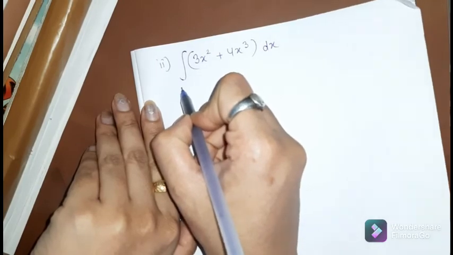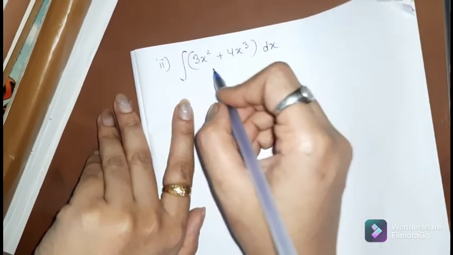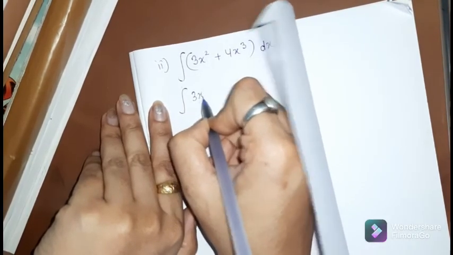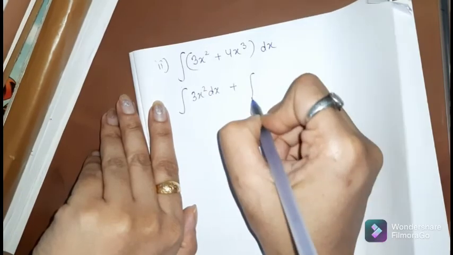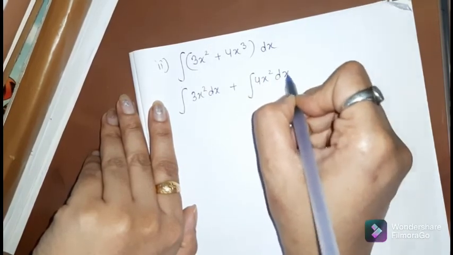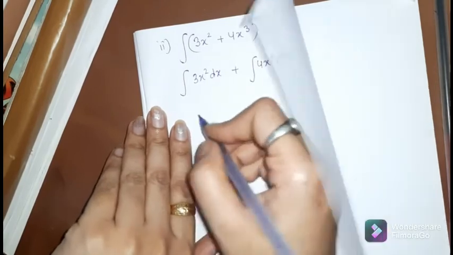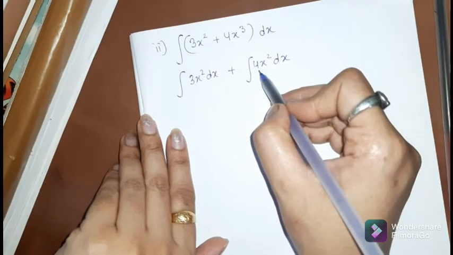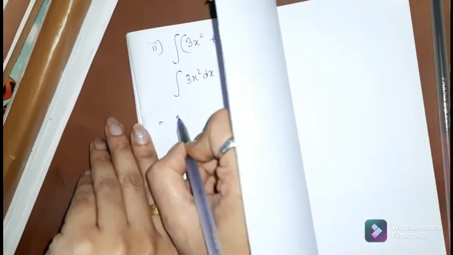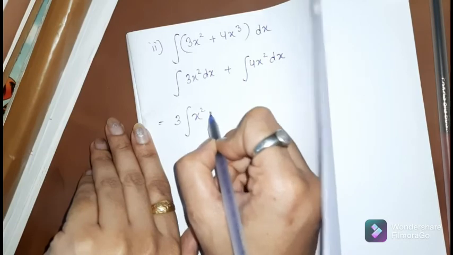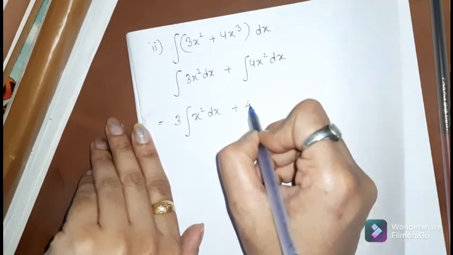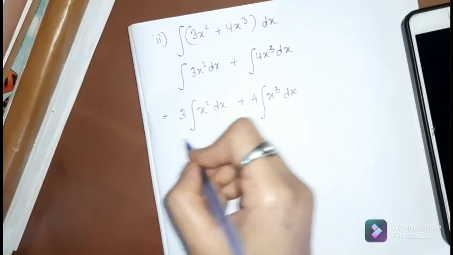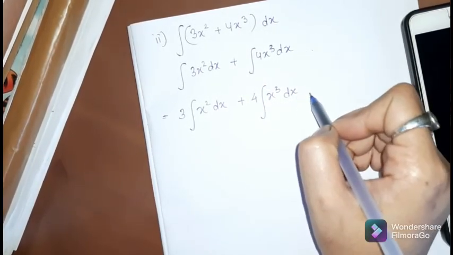In the properties we studied that if we have f of x plus g of x over dx, it can be written as the integration of f of x plus the integration of g of x. This is the second property. Now for k into f of x, here your k is 3 and here your k is 4, so you take 3 outside, integration of x square dx, plus 4 times the integration of x cube. So here we use the second property and here we use the third property.